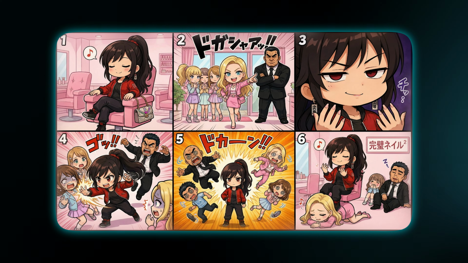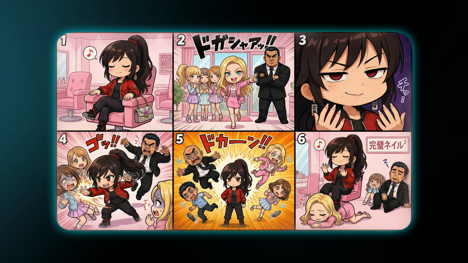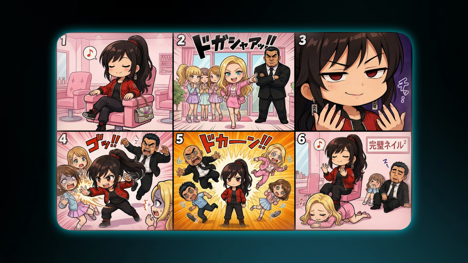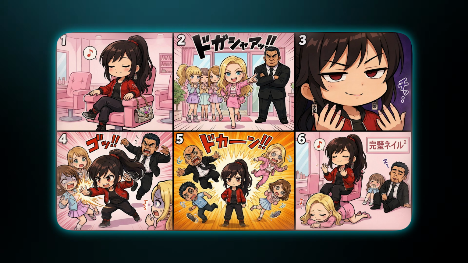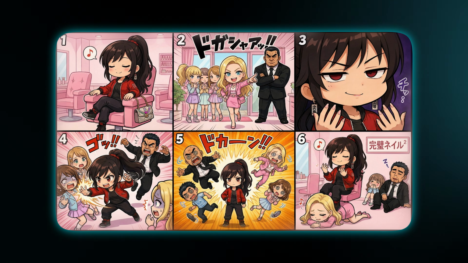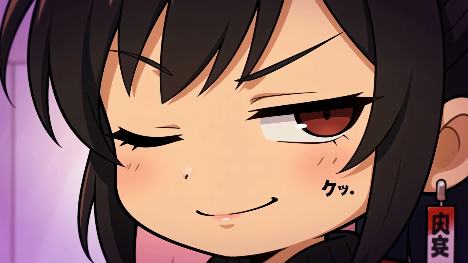One more thing. If you want a longer video, you can just ask the AI to continue the story. For example, I'll tell it the rich girl comes back with her dad, who actually owns the salon. She thinks she finally has the upper hand, but she definitely doesn't. It'll just generate a new storyboard and keep the momentum going from there.